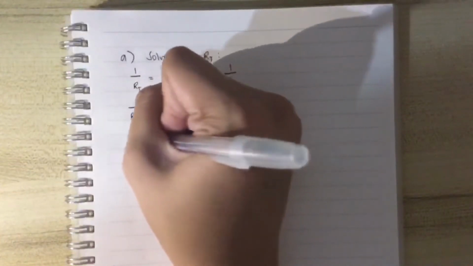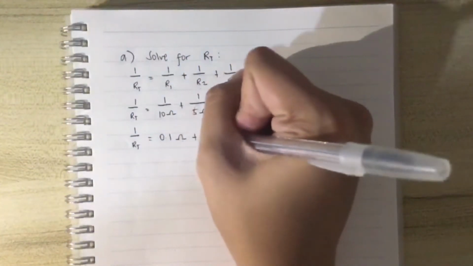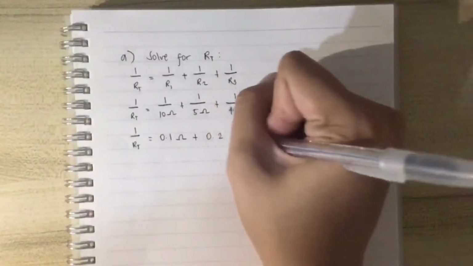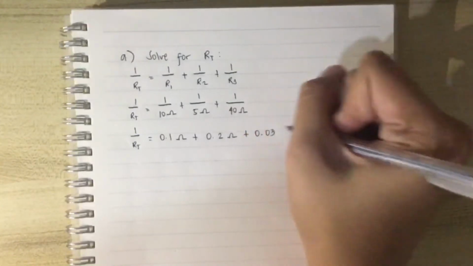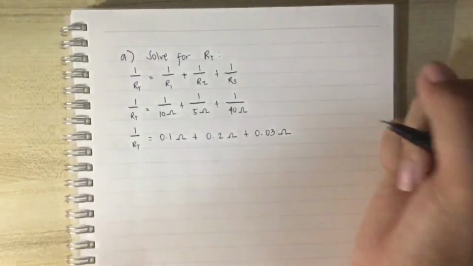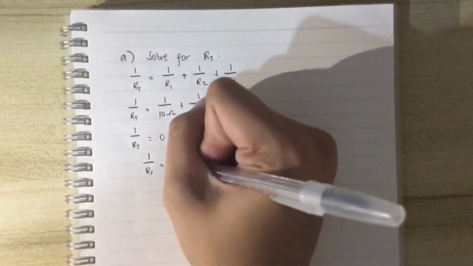Next is to divide 1 over 10 ohms, which is 0.1, 1 over 5 ohms, which is 0.2, and 1 over 40 ohms, which is 0.03. Then add the three values to get 0.33.